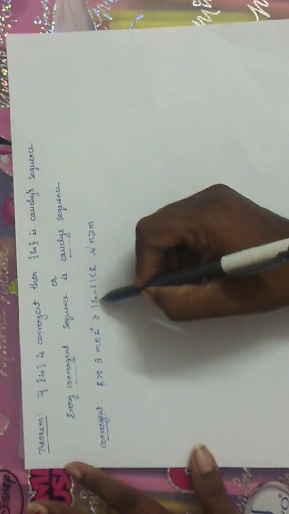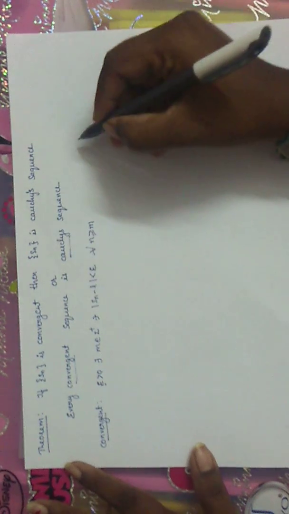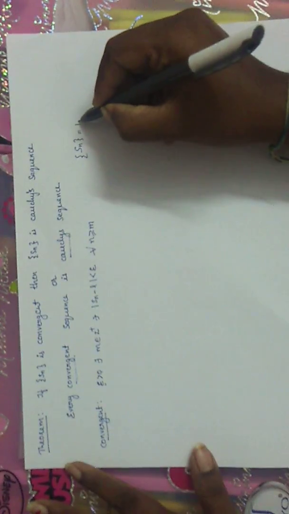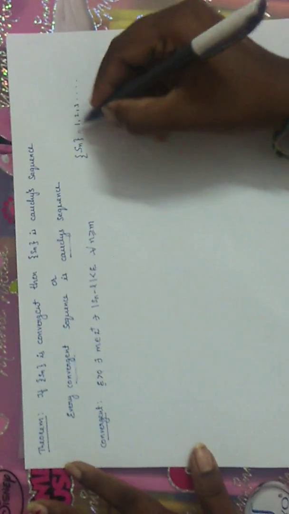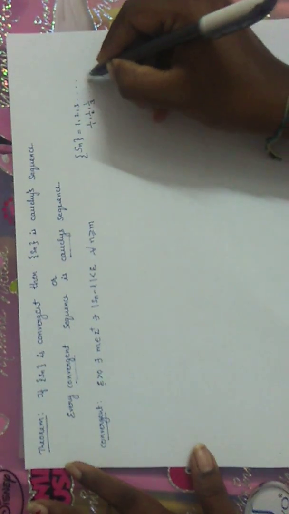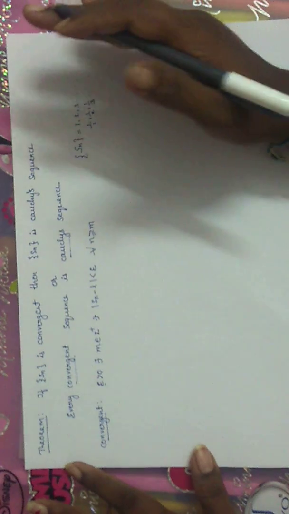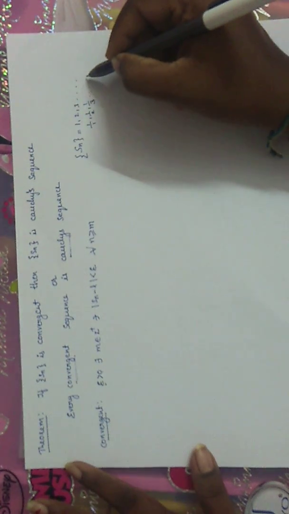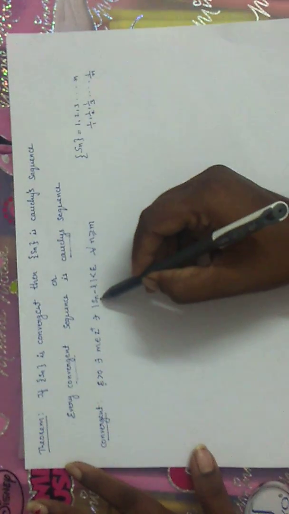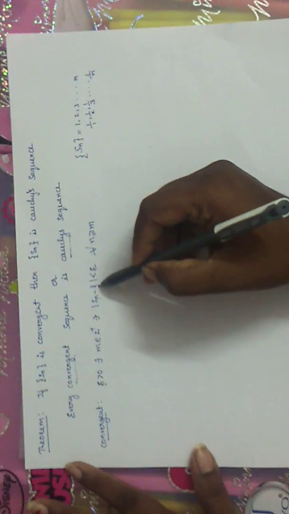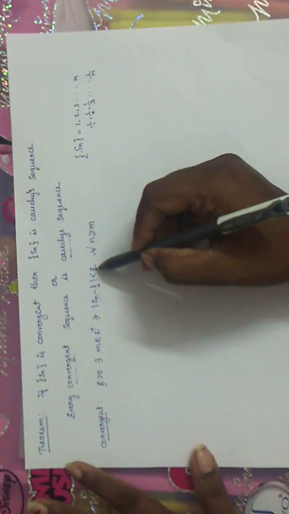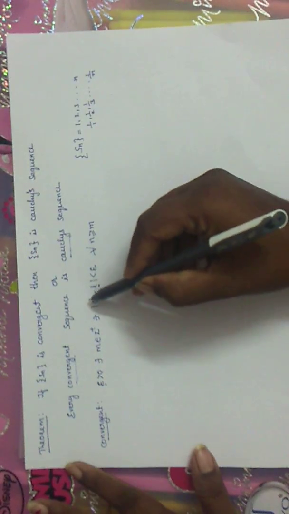Sn minus L, where Sn means your nth term. Suppose sequence Sn, we will define some number of terms, 1, 2, 3, 4, and so on, otherwise 1 by 1, 1 by 2, 1 by 3, and so on. So we will take some sequence and in that sequence we will take the nth term. So here it is 1 by n, otherwise here it is n. That nth term minus this L, which is called the limit point.